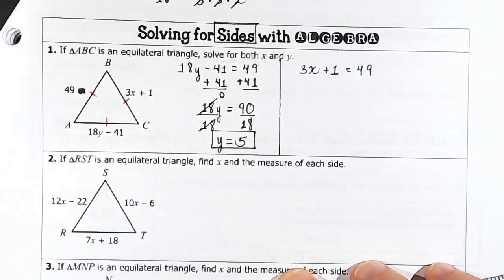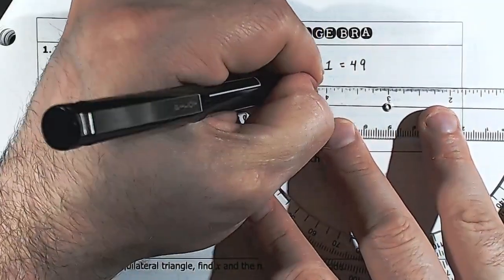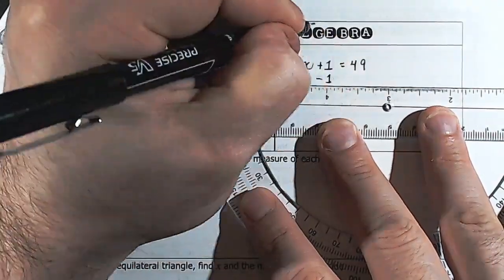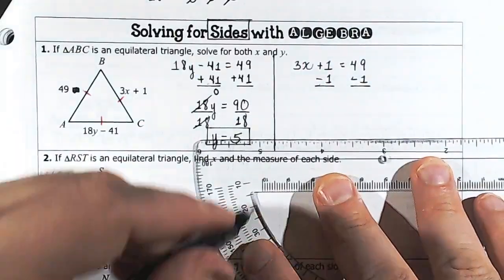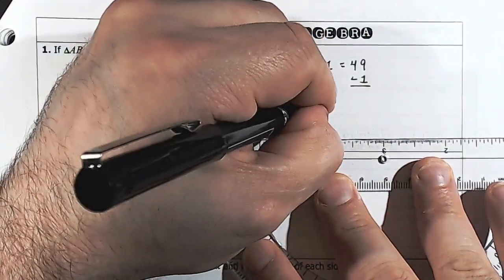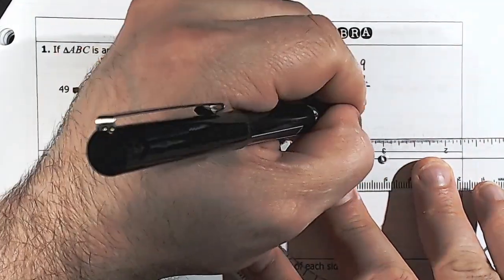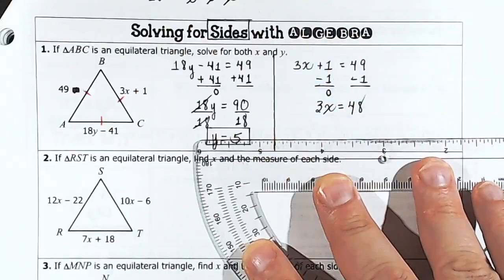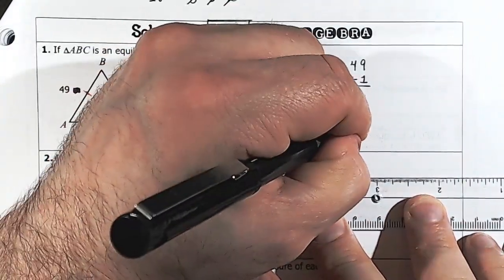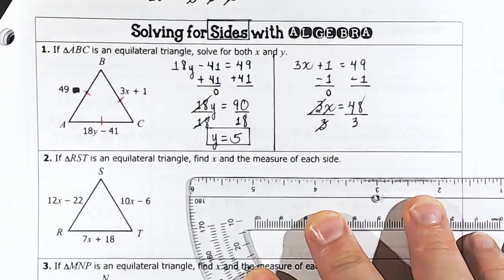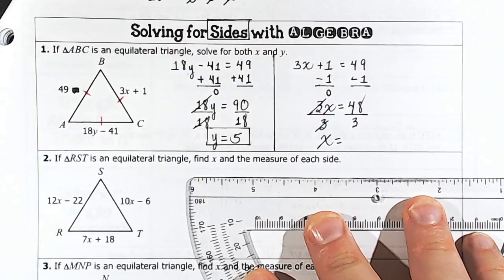Now over here we have to solve for x. So first thing we'll do is get x by itself. And to do that, we have to subtract 1 from both sides. One minus 1 is 0. So I have 3x equals, and 49 minus 1 is 48. 3x equals 48. Okay, this one's relatively straightforward. You divide both sides by 3 now. These 3's cancel, leaving x by itself. And 48 divided by 3 is 16.